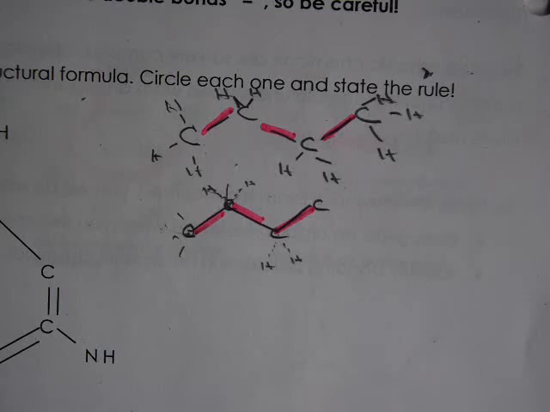Well, these are all bonded, so I have a hydrogen here, hydrogen here, hydrogen here. Full. How many hydrogens? It can't be the same, it has to be 12. So if you form a cycle, then you lose 2 hydrogens.